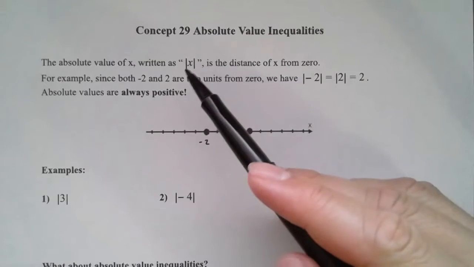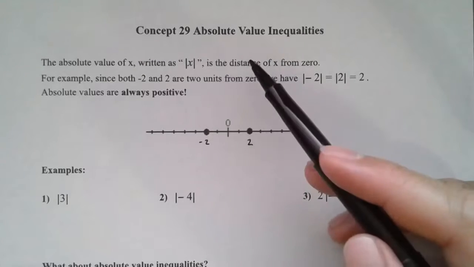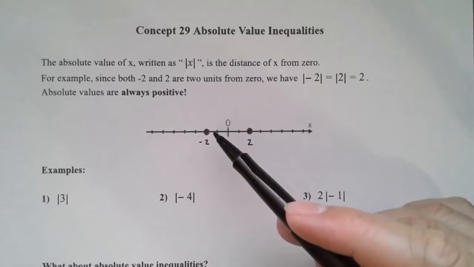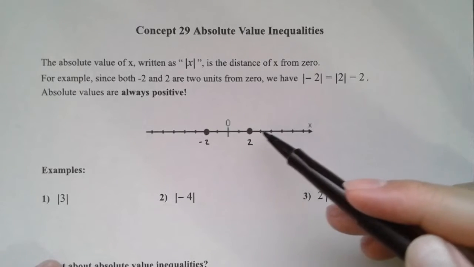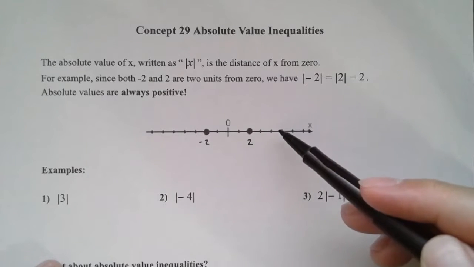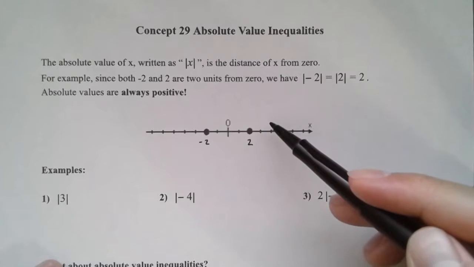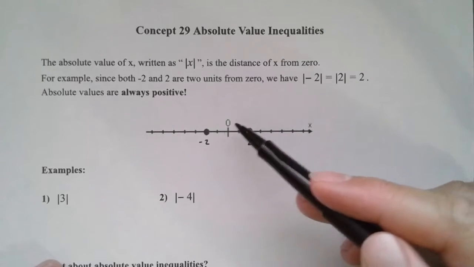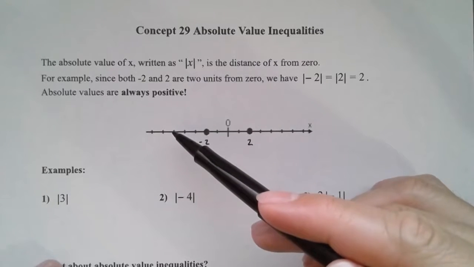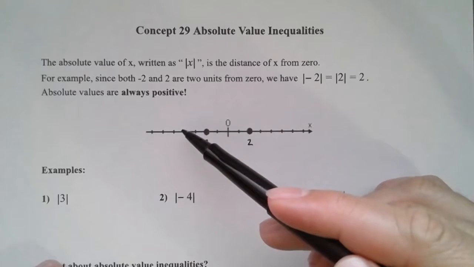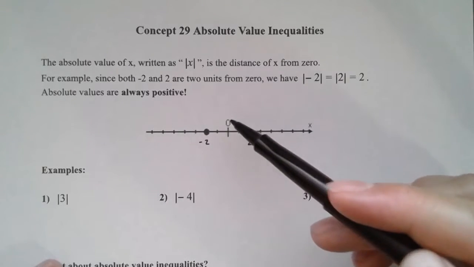Again, the absolute value of a number is the distance that it is from 0. So if I had the absolute value of 5, for example, 3, 4, 5, here we are. I am 5 units away from 0. If I was at -5, I would also be 5 units away from 0.